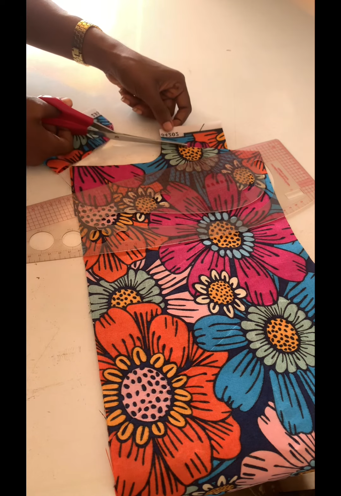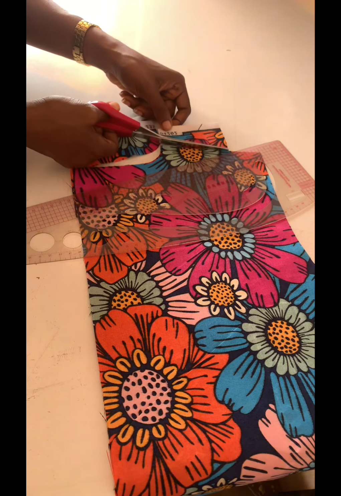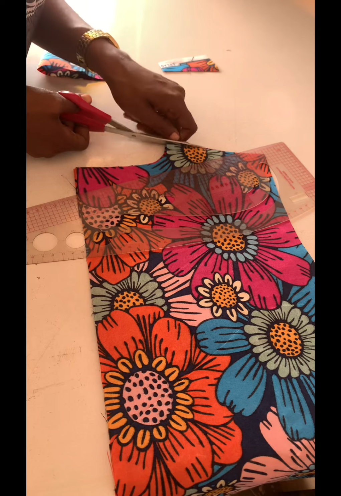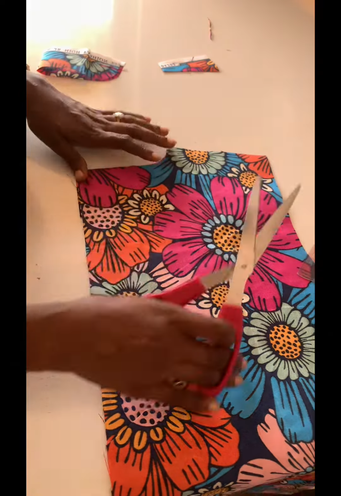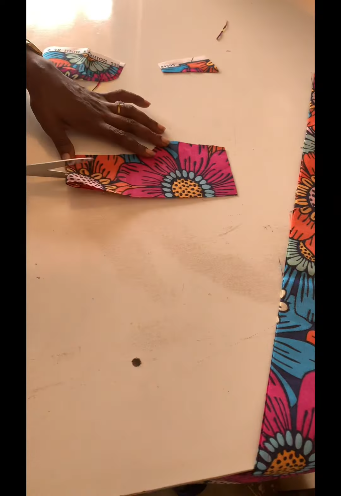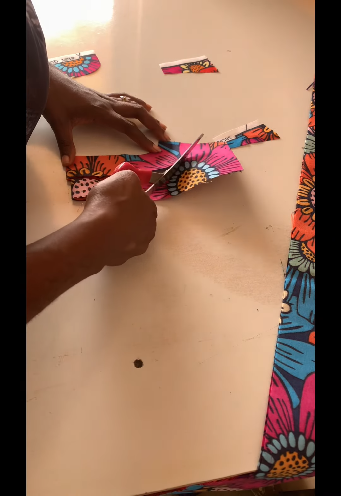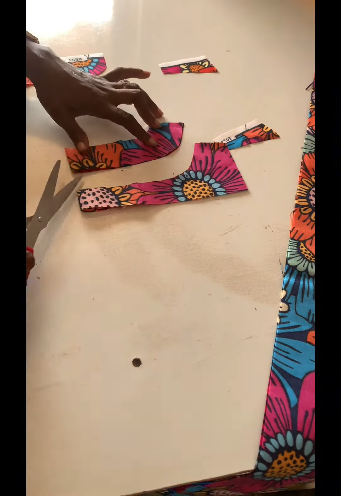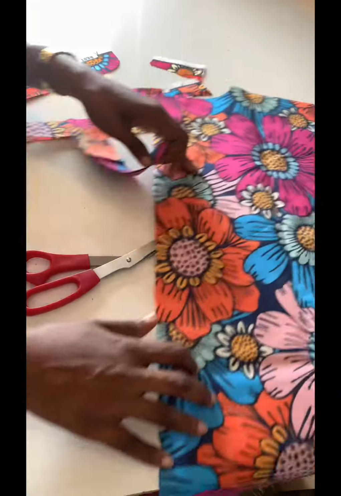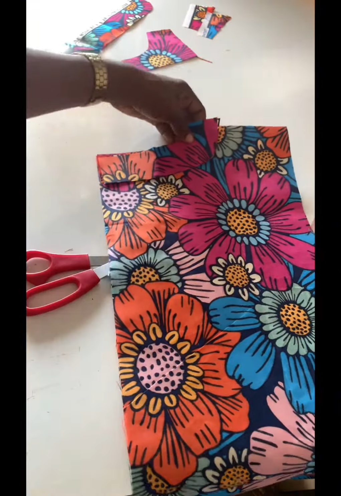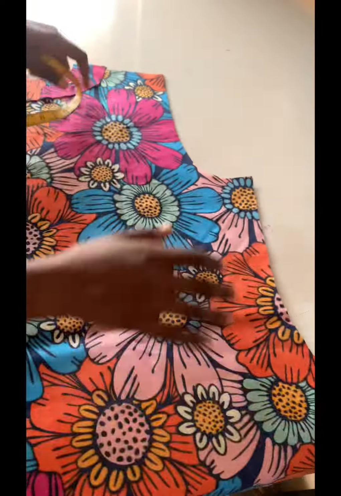So now you are going to sew the facing as if you want to line your clothes. After sewing it, you are going to iron it, turn it to the other side, iron again. Then you can tack it down, or you can use hemming gum. In my own case, I prefer hemming gum. It gives it a neater finishing. So we are done with the facing, and you know what to do with the facing now.